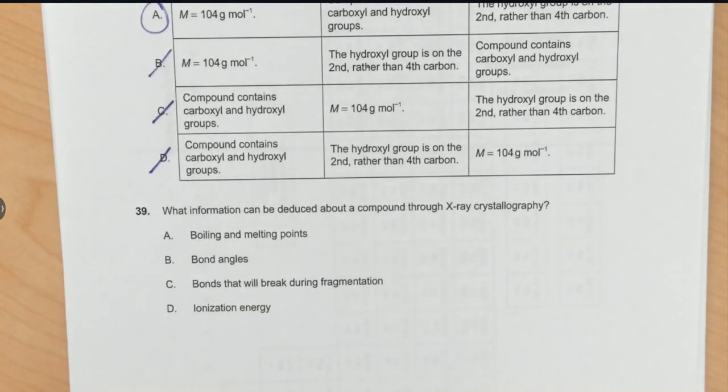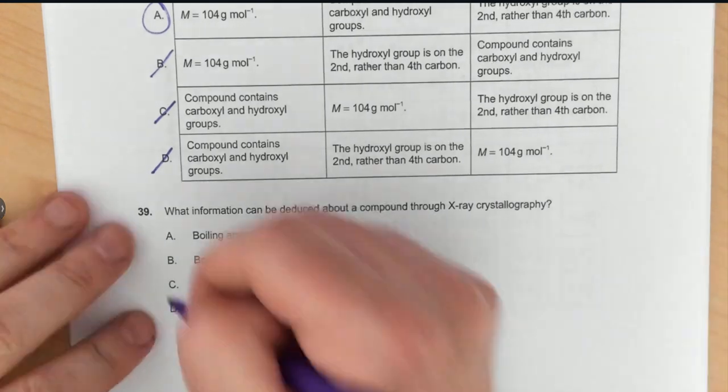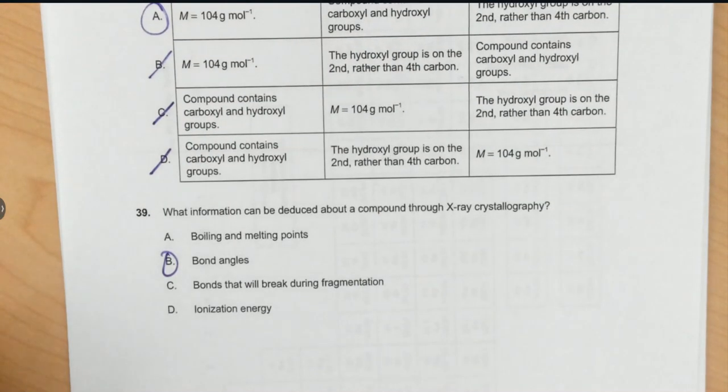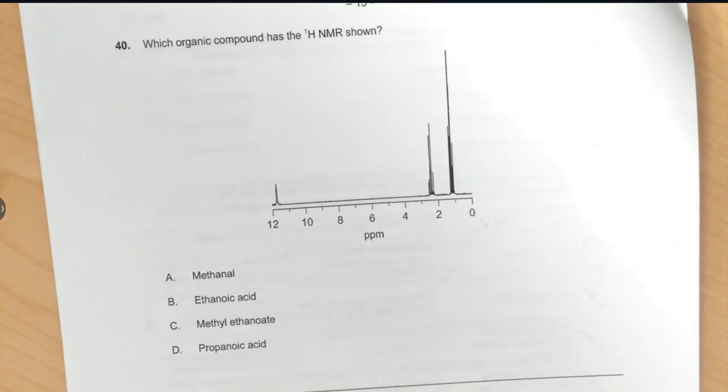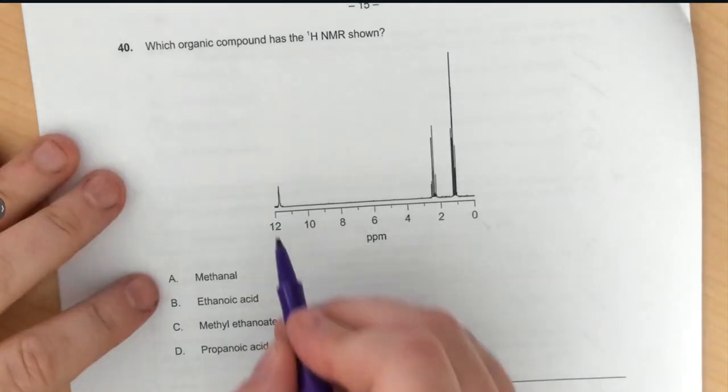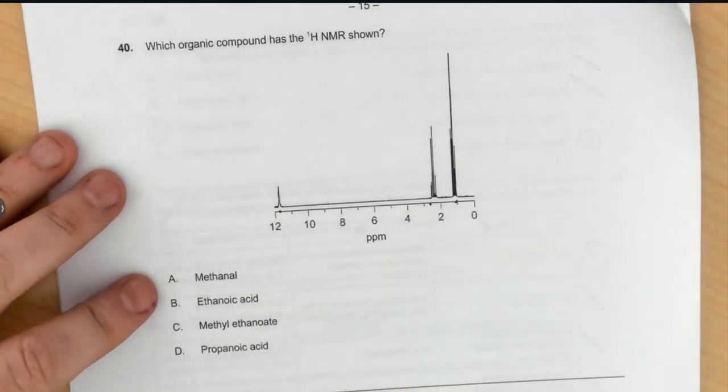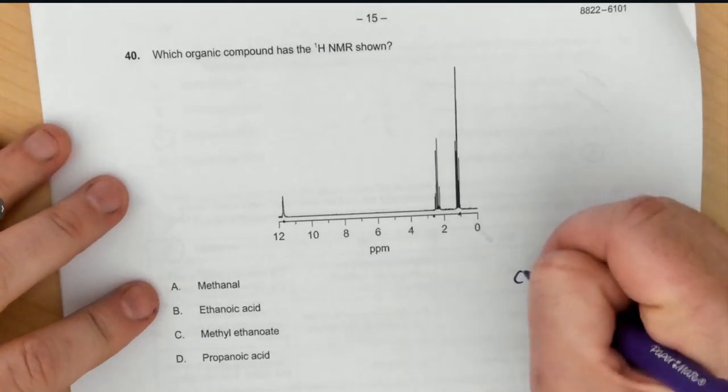What information can be deduced about a compound through X-ray crystallography? That's bond angles. Also bond length. And finally, we got an NMR here. It says which organic compound has the NMR shown. So first thing I see, 3 peaks. So we got to have 3 environments.